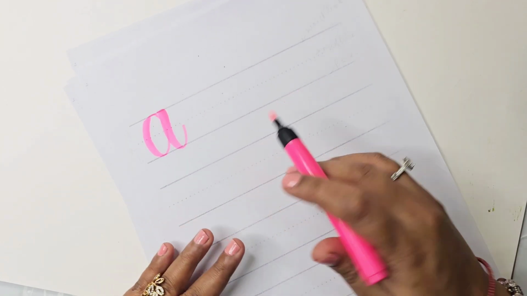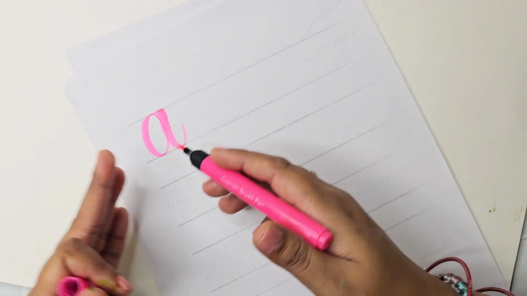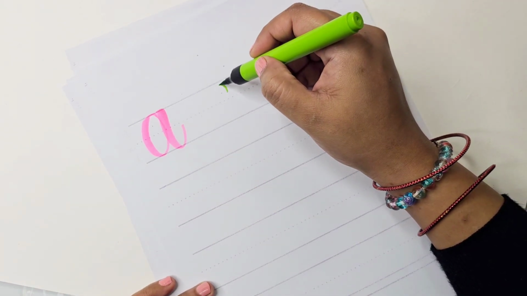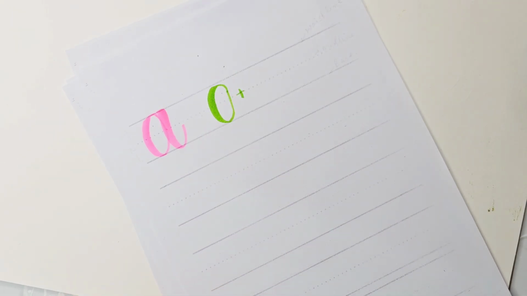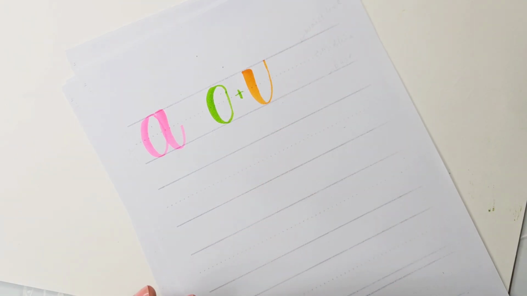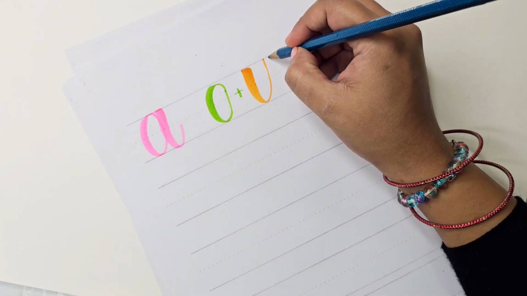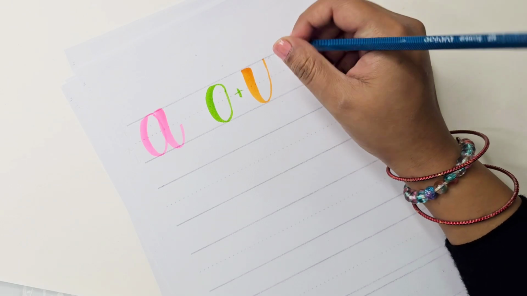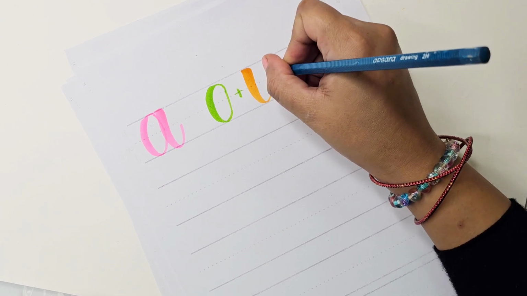Okay. So when you are writing in a calligraphy form, A looks like this. Now you have to notice what is actually happening in this whole letter. It is actually a combination of an oval and an undertone. Okay, undertone. So when we are combining these two, we don't actually go to that extent. We stop here at the mid, or you can extend it to here.